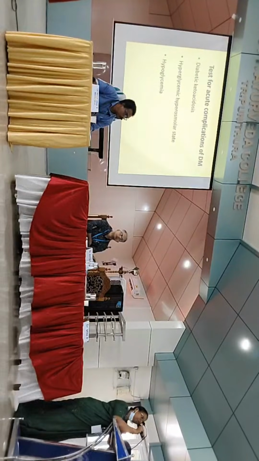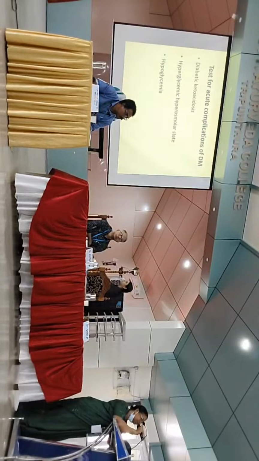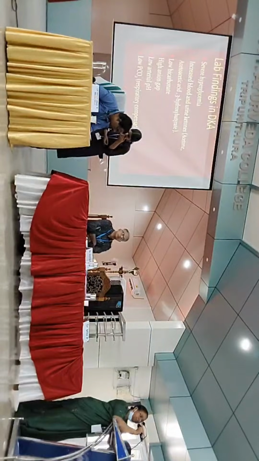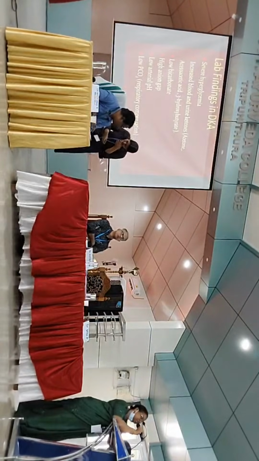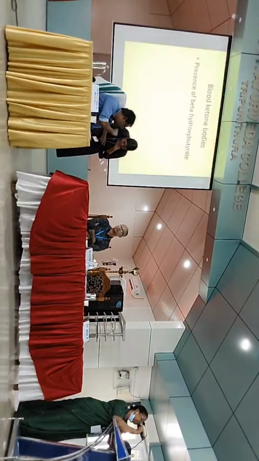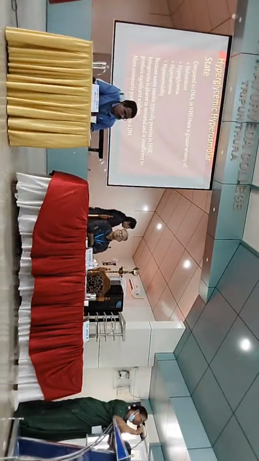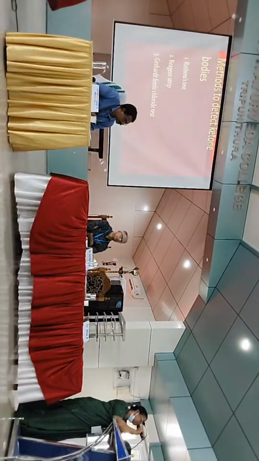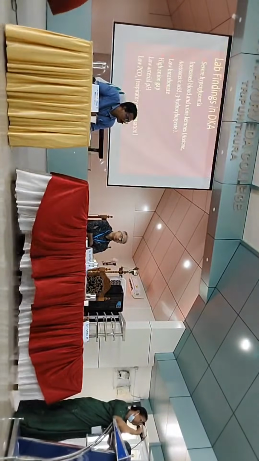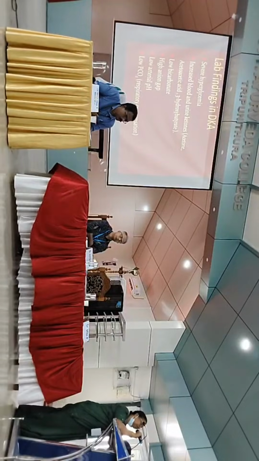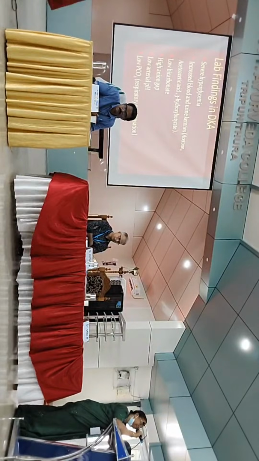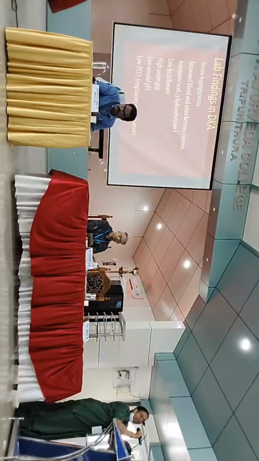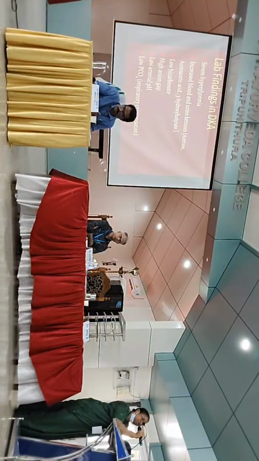Then test for acute complications of diabetes mellitus. First one is ketone bodies, urine and blood ketone bodies. Then also test bicarbonate, anion gap, arterial pH and partial pressure of carbon dioxide for diagnosing diabetic ketoacidosis.